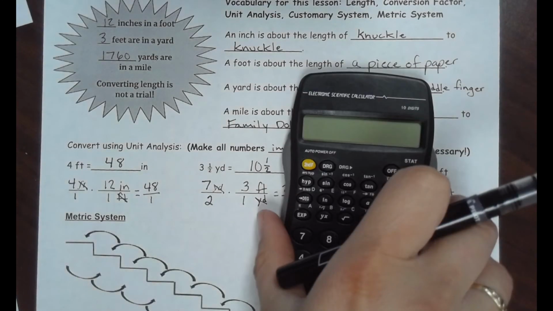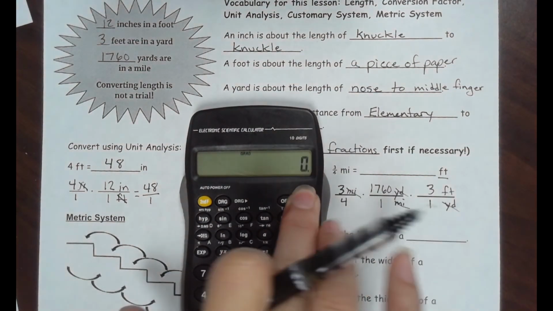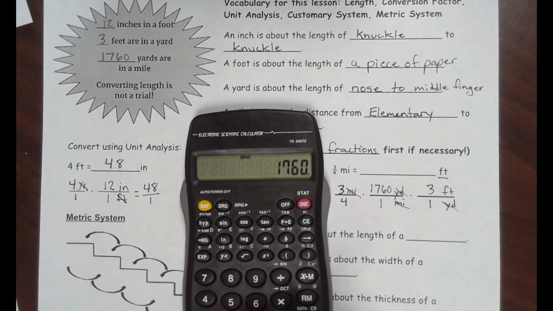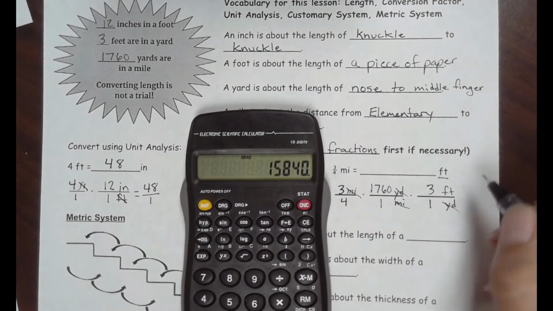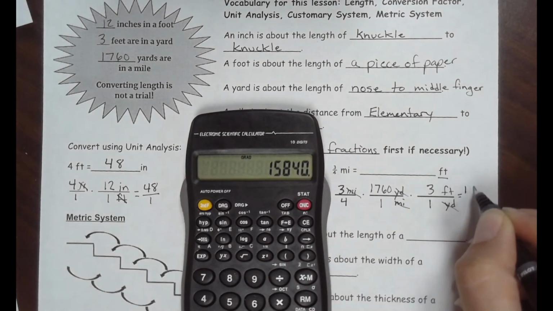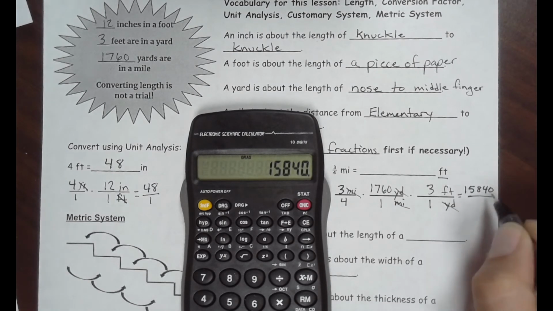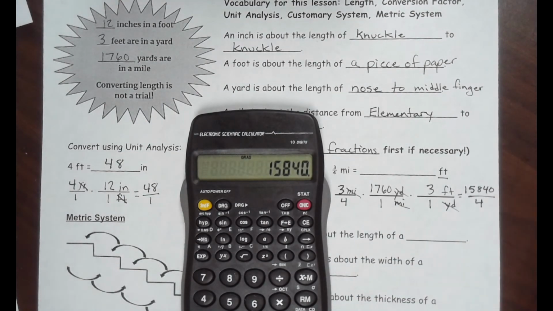I'm going to use a calculator to speed this one up a little bit. 3 times 1,760 times 3 equals, ooh, that's a big number. 15,840 over, that would be in feet, 4 times 1 times 1, which is 4.